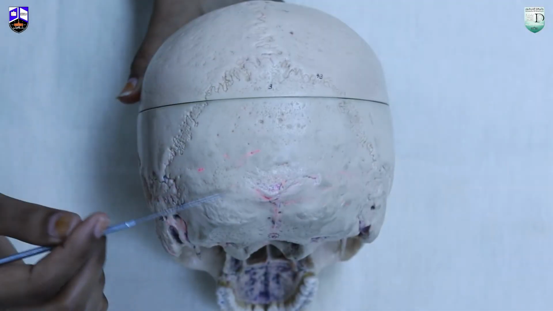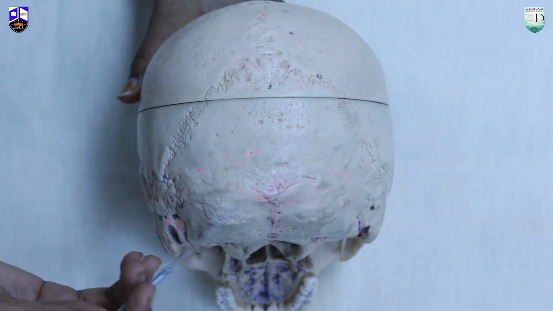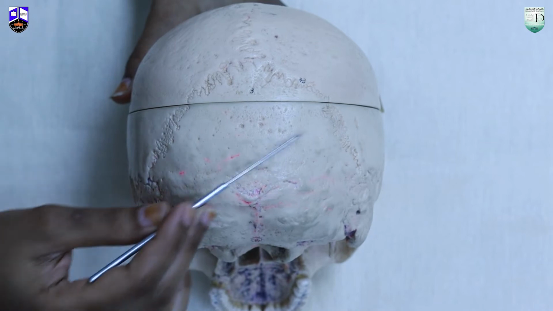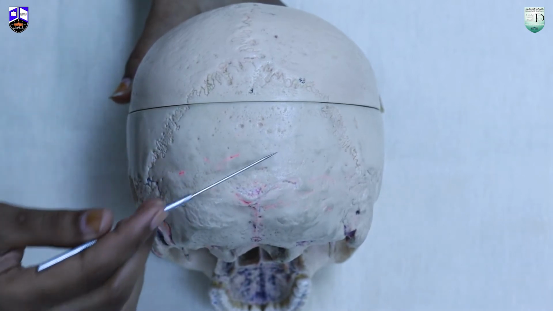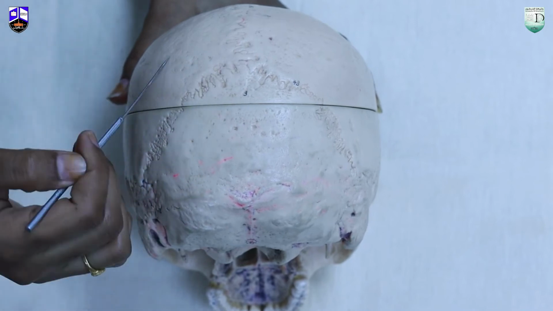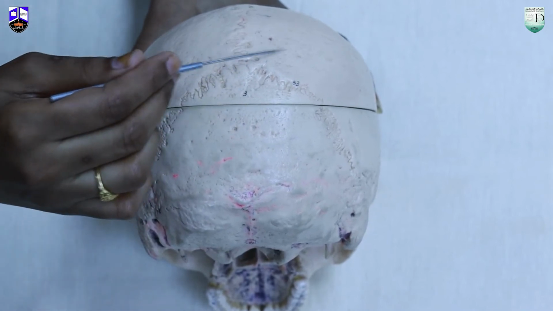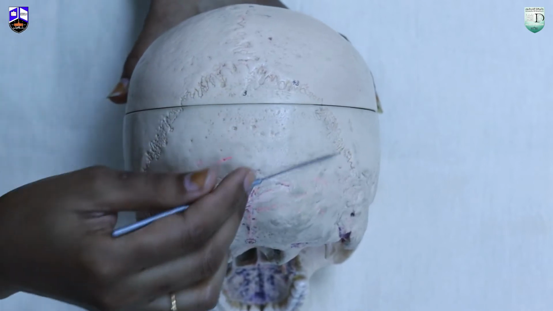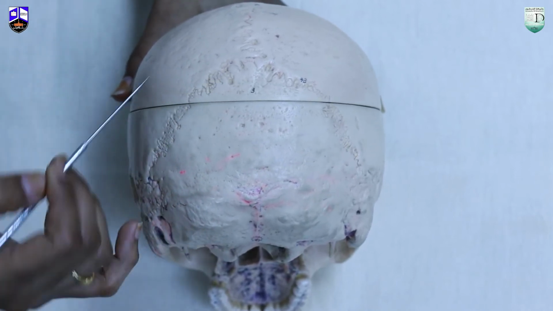This is the posterior view of the skull, also known as the occipital view, because it's made mostly by the occipital bone. Here is the squamous part of the occipital bone articulating superiorly or anteriorly with the pair of the parietal bones, and the uniting suture between them is the lambdoid suture.